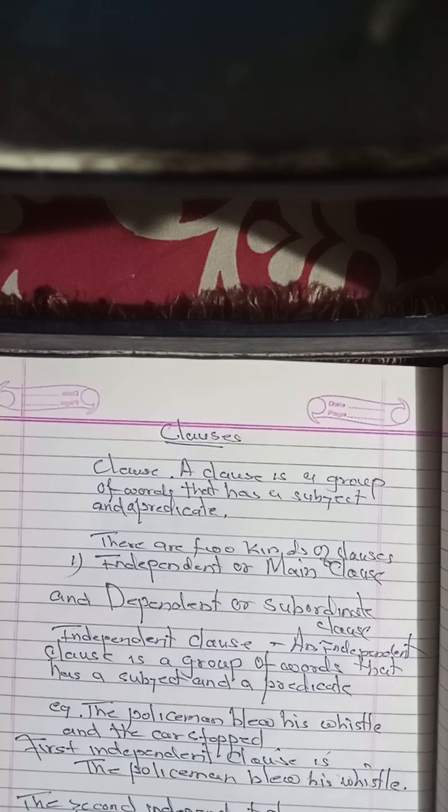The conjunction and does not belong to either independent clause. It simply brings the two independent clauses together into one sentence. Are you getting my point?